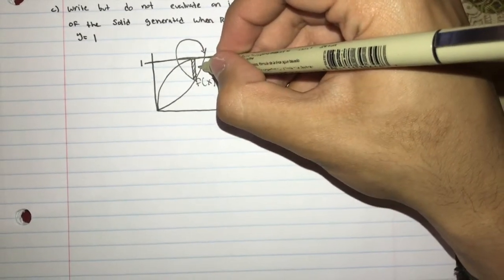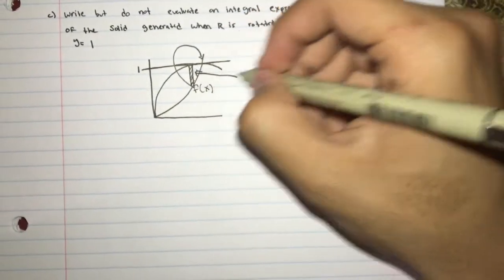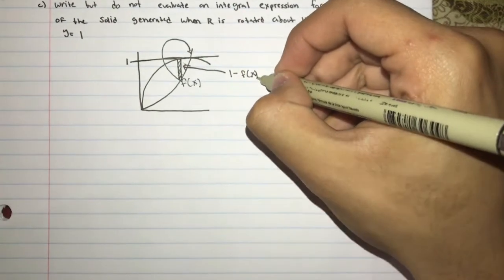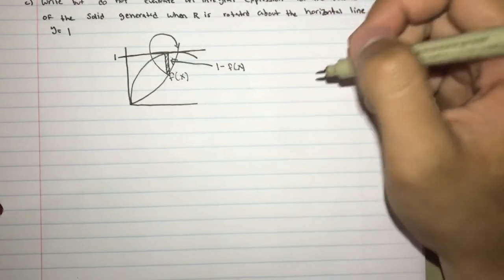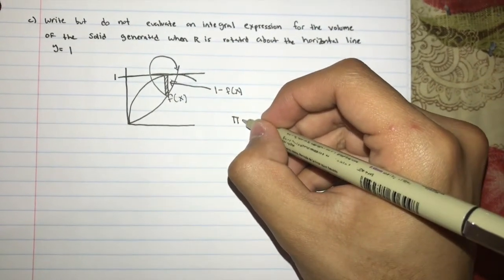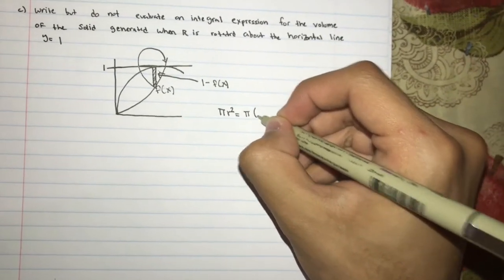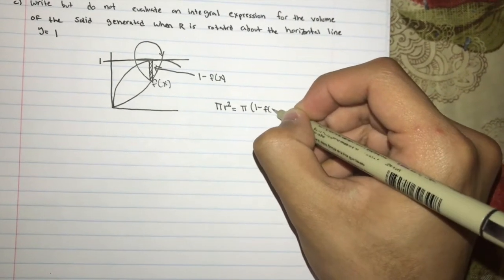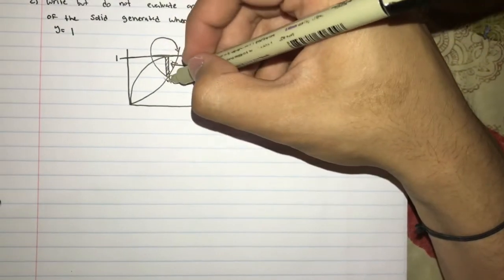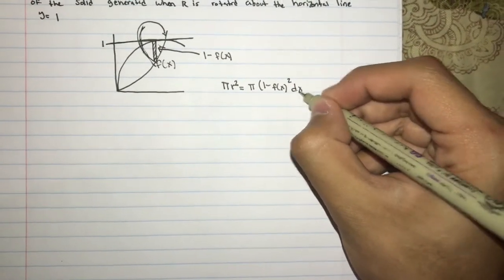The value for this would equal 1 subtracted by f of x. And so the volume would be stated as pi r squared, which equals pi times (1 minus f of x) squared, with the depth of this being dx.